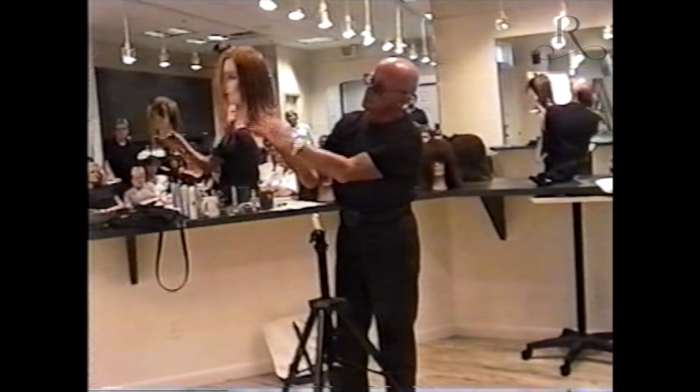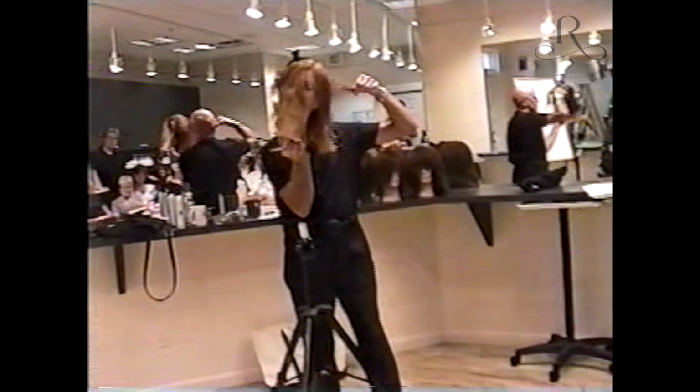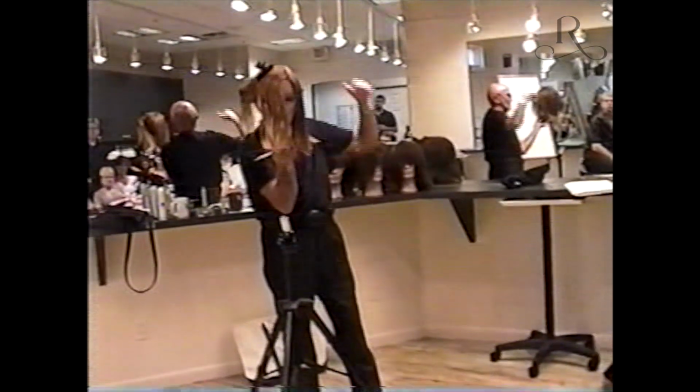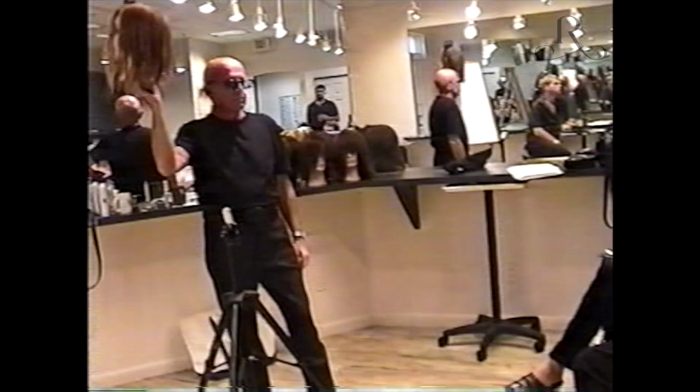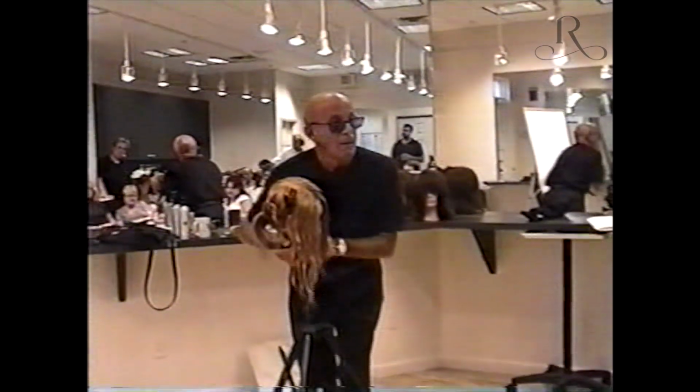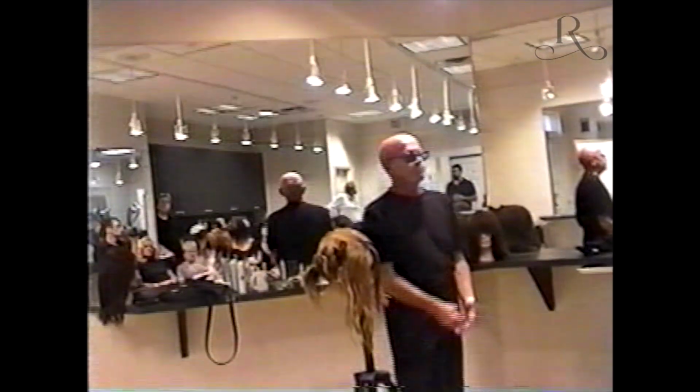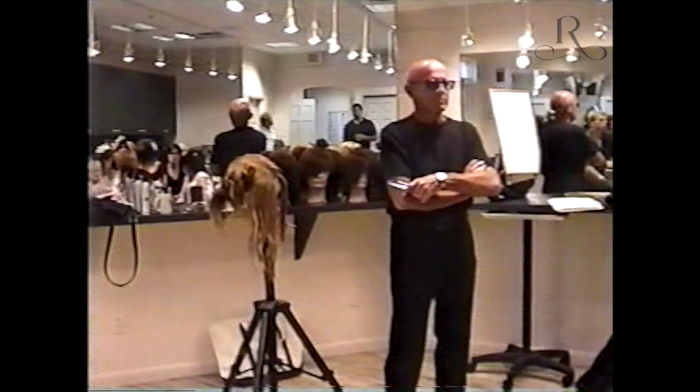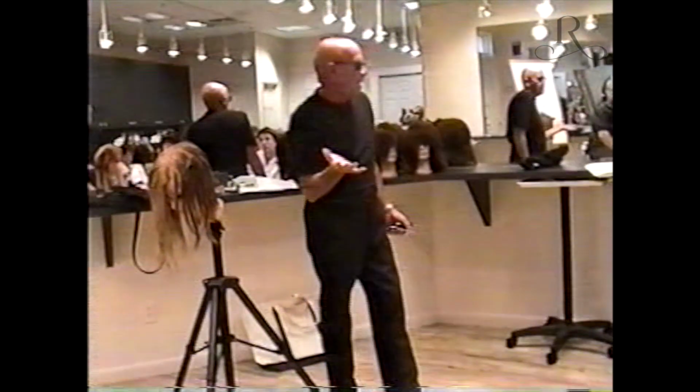Okay? Hair's moving this way. You've got your max grad in there. Questions? I have a question. When you have that angle up here, and then you come right up to it, that wouldn't be a bob anymore. It would be a layered haircut.